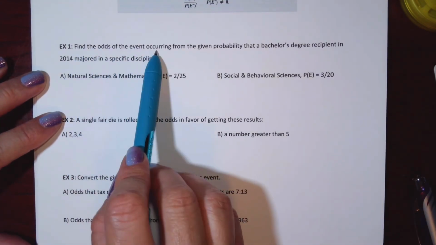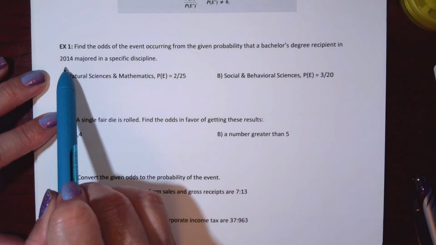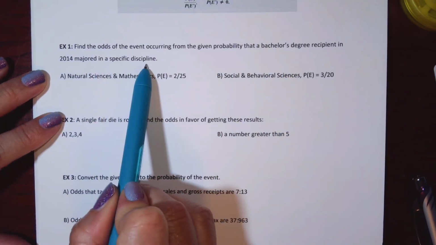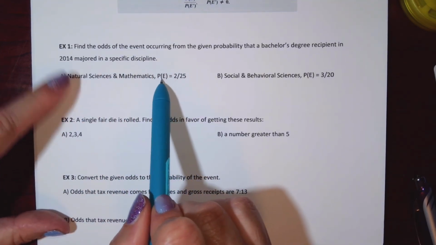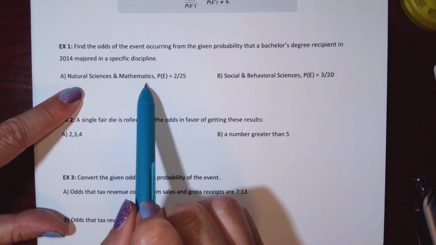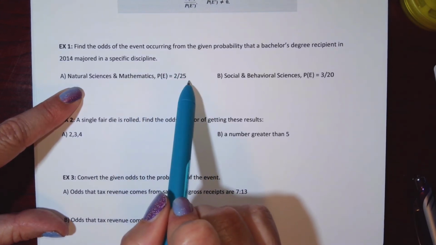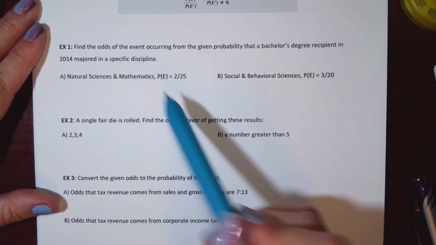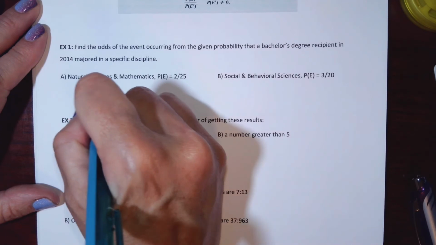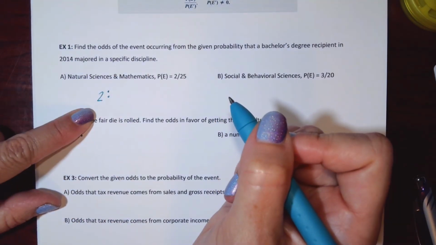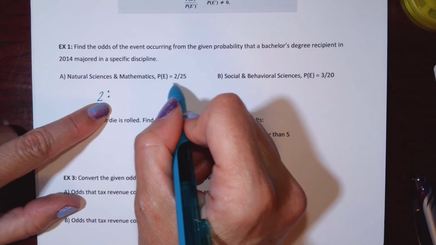Find the odds of the event occurring from the given probability that a bachelor's degree recipient in 2014 majored in a specific discipline. So, here's the probability that someone who got their bachelor's in 2014 was a natural science or math major. That probability is 2 out of 25. What are the odds of that happening? Well, if the probability is 2 out of 25, the odds are 2, that's how many got that type of degree, compared to the rest of them.